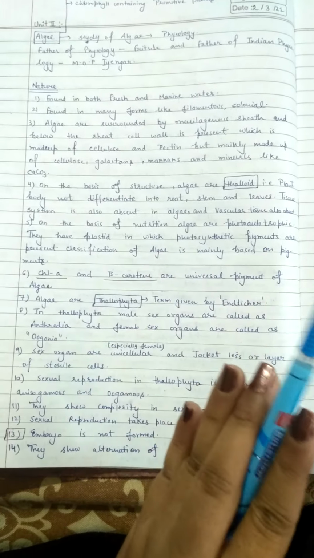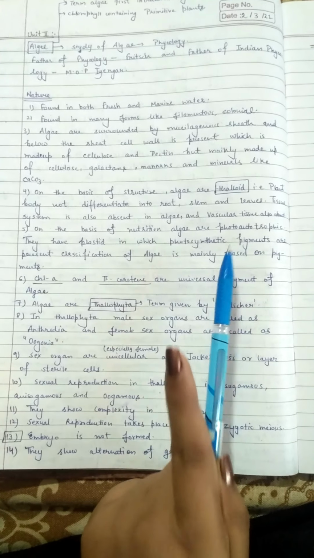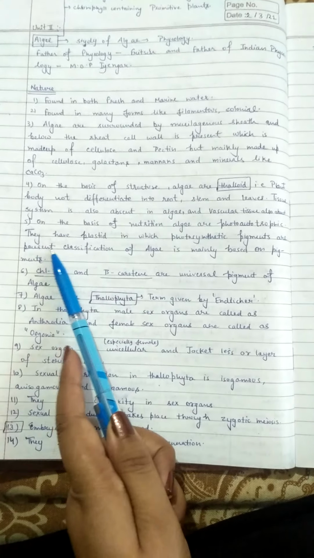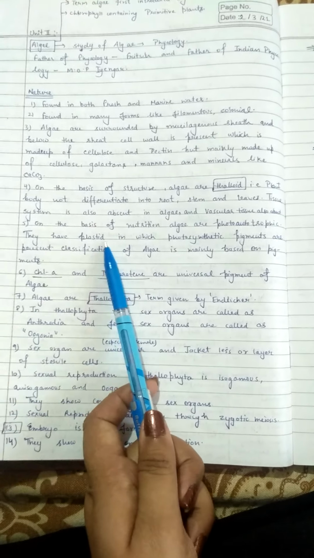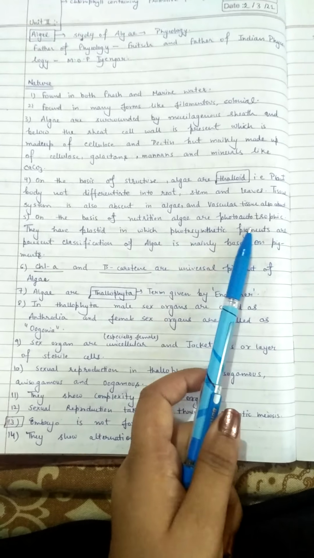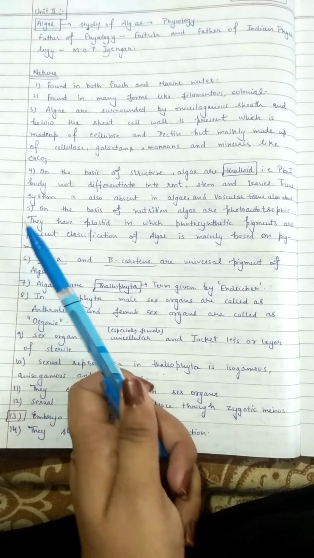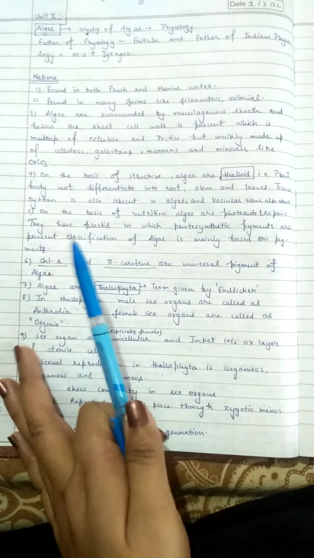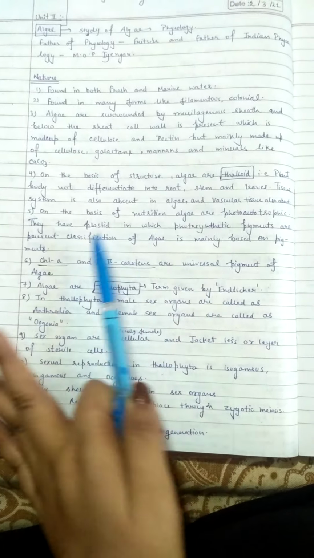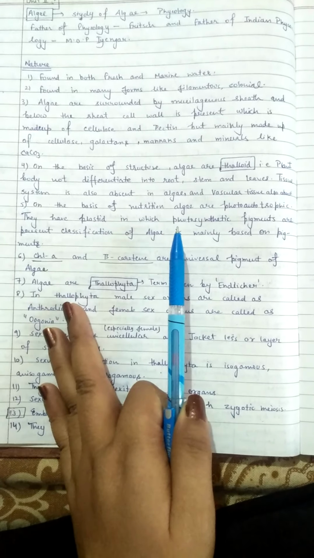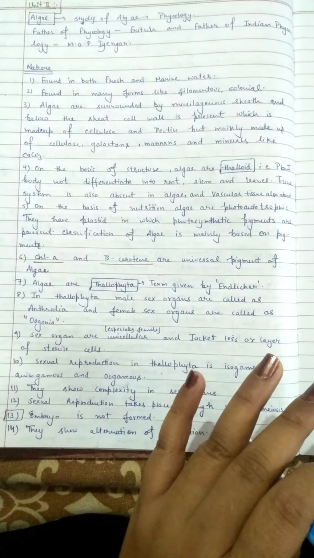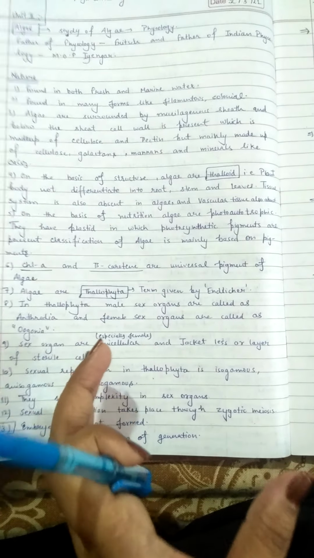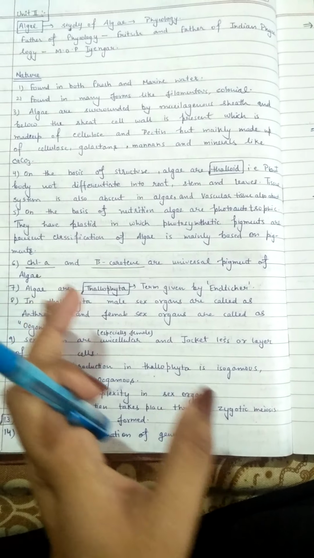So algae are autotrophic, means they can synthesize their own food with the help of light. That's why they are called photoautotrophic. They have a plastid containing pigments which help in photosynthesis. So they have a plastid in which photosynthetic pigments like chlorophyll are present, and the classification of algae is mainly based on these pigments like chlorophyll A, chlorophyll B. All these different pigments are present in different types of algae, and on the basis of that pigment presence, algae can be divided into green algae, red algae, brown algae.